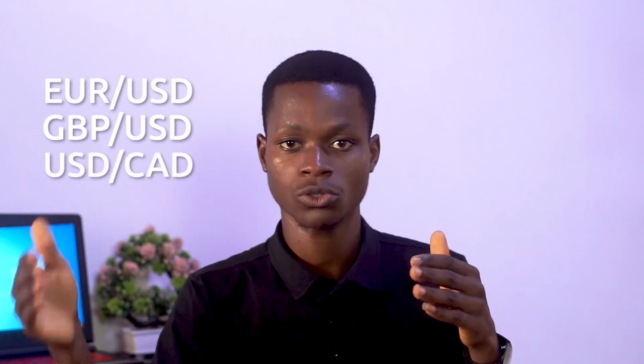When you come into forex trading, there are three main types of currency pairs. We've categorized the pairs into three main types. The first one is the major pairs. It is the most traded currency pair in forex trading, and they are the pairs that contain the US dollar. So for example, euro US dollar, GBP US dollar, where GBP stands for Great Britain pound, or let's say USD CAD, US dollar Canadian dollar.